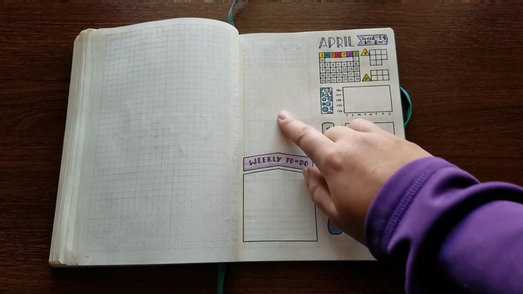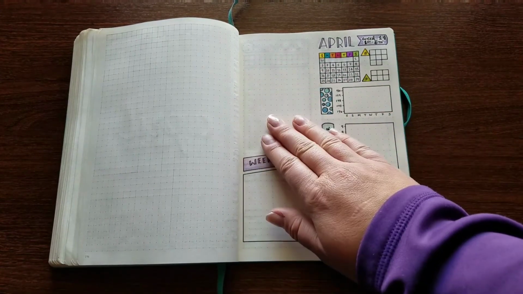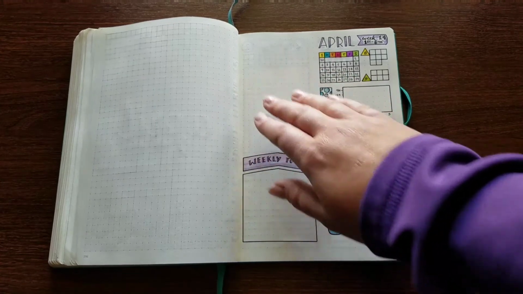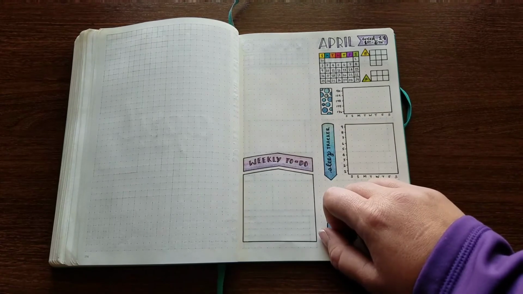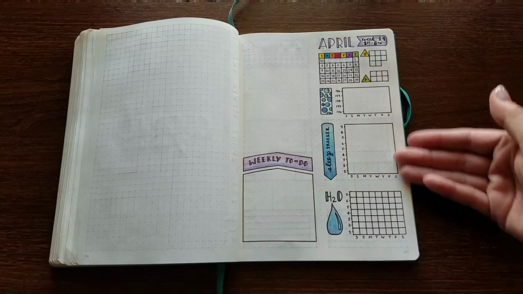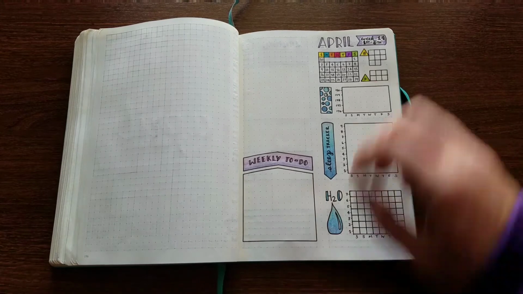And then just up above in this white space here, I'm actually going to pull a fun quote and inspire me for April. So something pretty. I'm going to be able to practice some handwriting there. So that'll go here. But this is my weekly spread with that weekly to-do list.